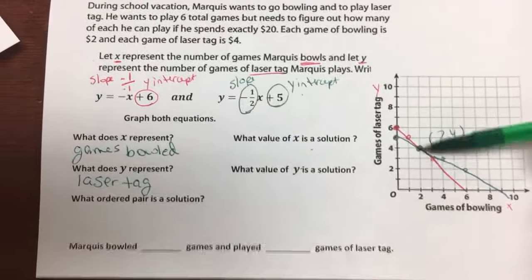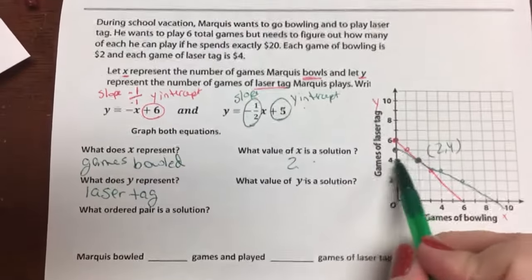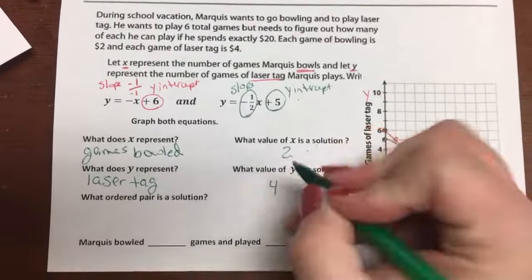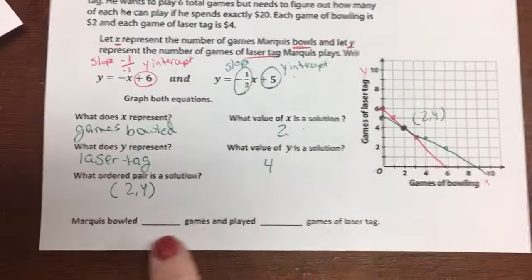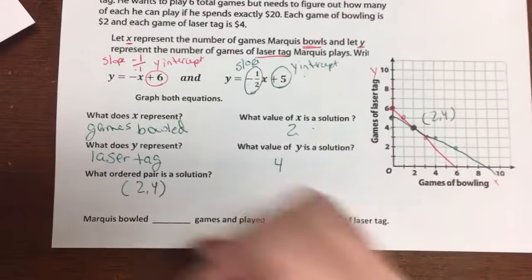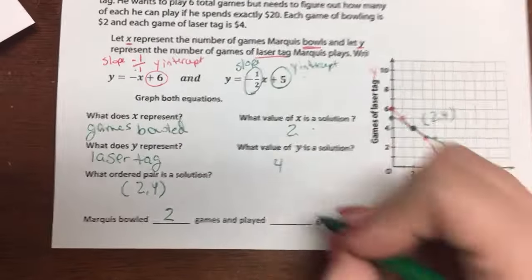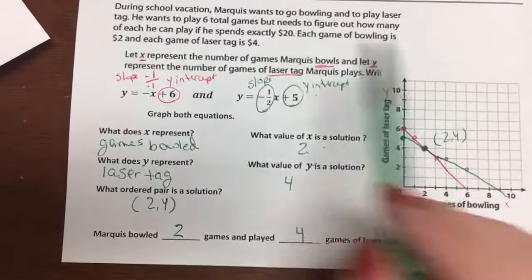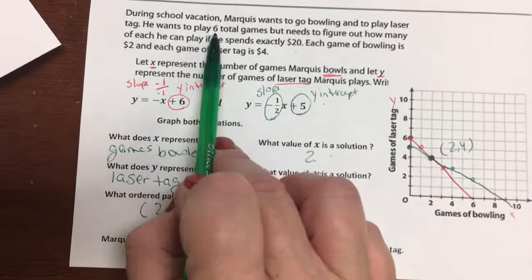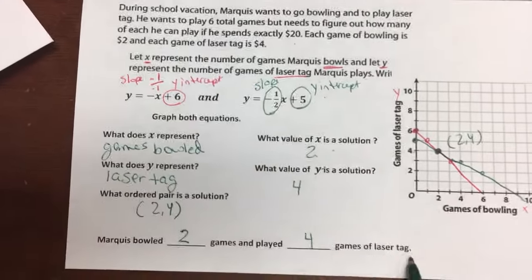It's where they intersect. So x is 2, y is 4. And when I put that together, my ordered pair is 2, 4. And in this problem, that means that Marquise bowled 2 games and played 4 games of laser tag. Okay, so you can do all of that for the $20, and that's the 6 games that he played. 2 plus 4 is 6.